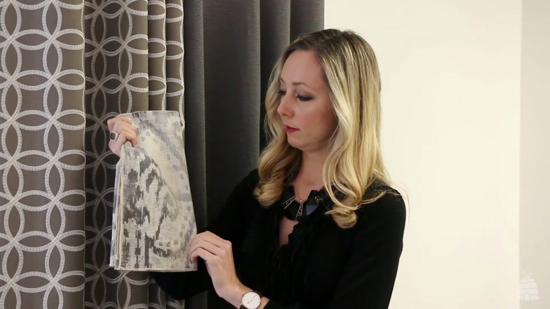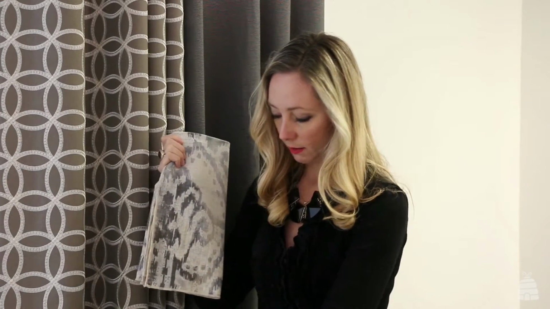So this particular line from Allendale comes with a stain and soil protection. So even if there is anything from small dirty fingers of our children or pets, it can easily be wiped off, they can be taken down and washed.